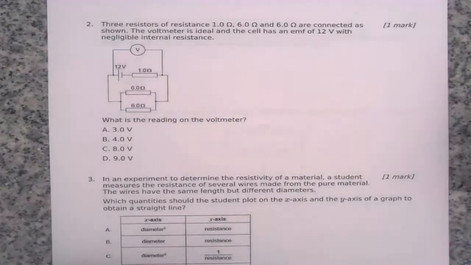Number 2. 3 resistors of resistance 1 ohm, 6 ohms, and 6 ohms are connected as shown. The voltmeter is ideal and the cell has an EMF of 12 volts with negligible internal resistance. What is the reading on the voltmeter?